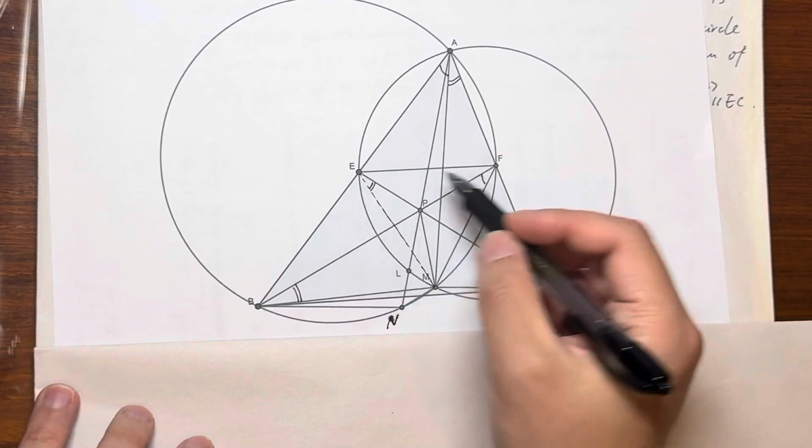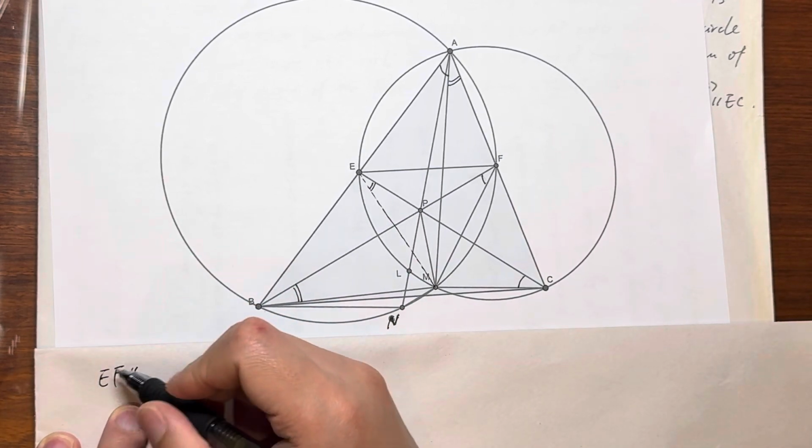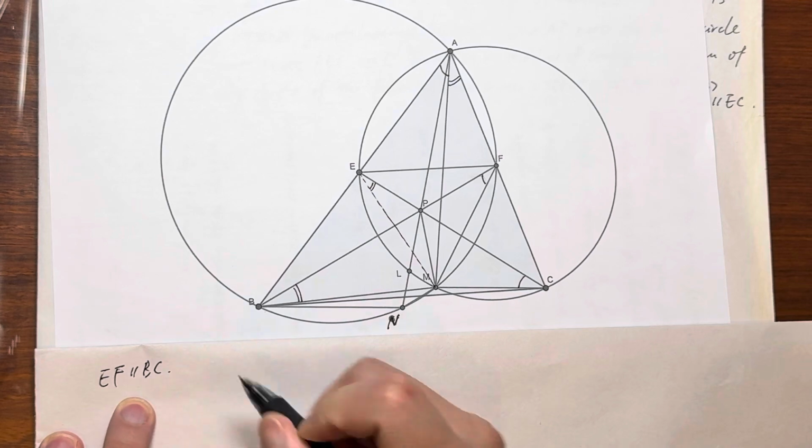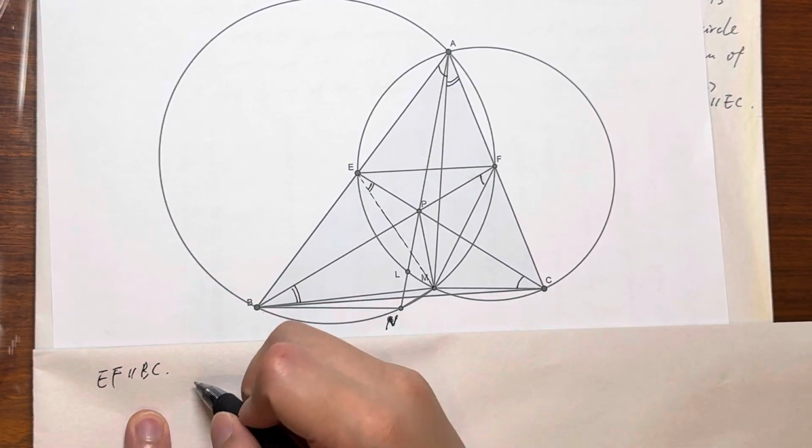So let's assume that EF is parallel to BC, which we're already familiar with. Now we want to prove that NM is parallel to BF.